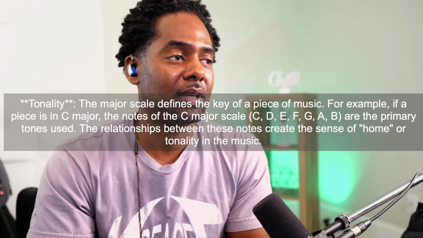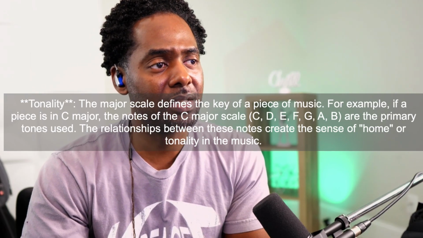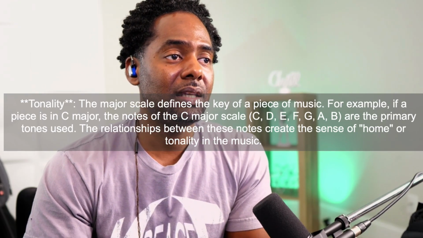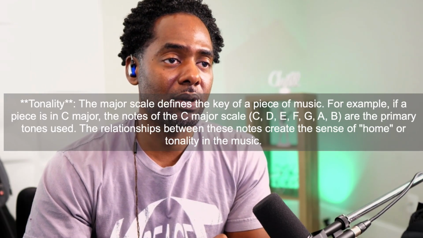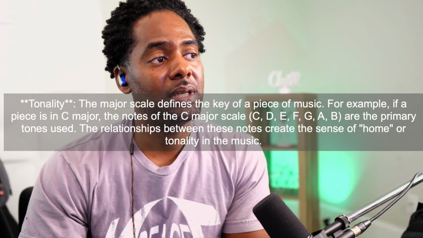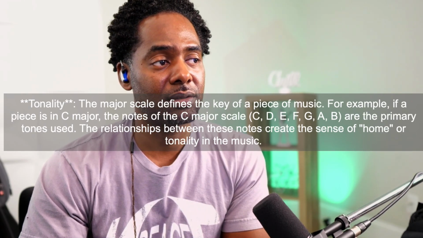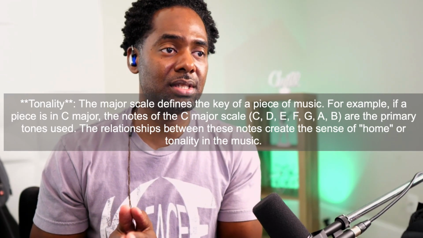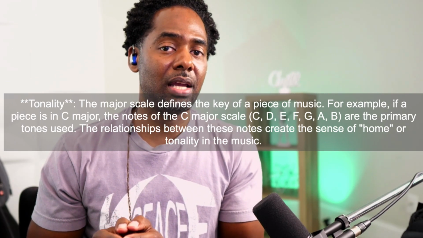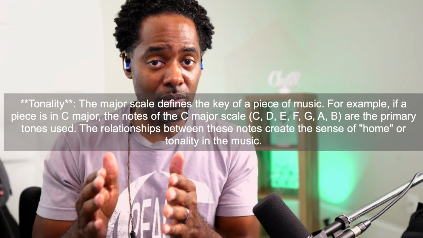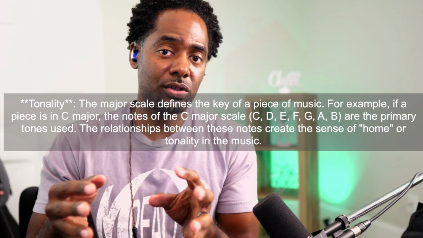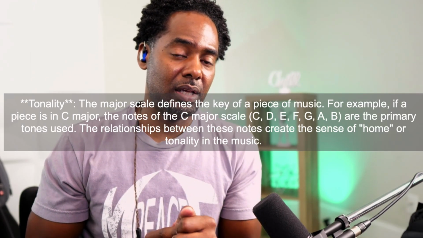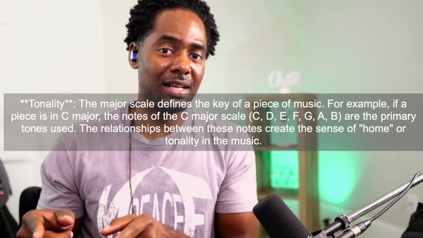Tonality. All right. The major scale defines the key of a piece of music. For example, if a piece is in C major, the key of C major. Now, the key of C major has the notes C, D, E, F, G, A, B within. Those are the notes that belong to the key of C. And every key has a different set of notes.